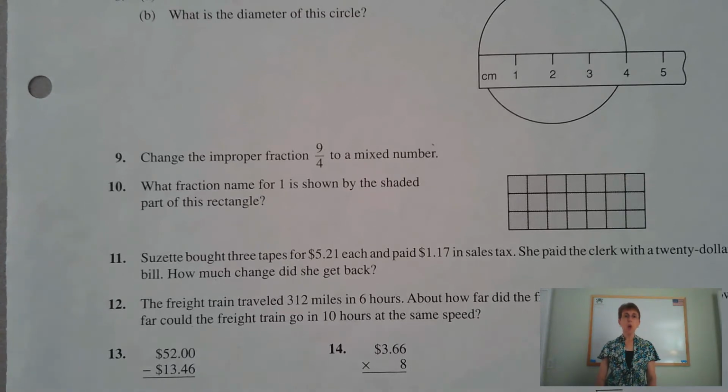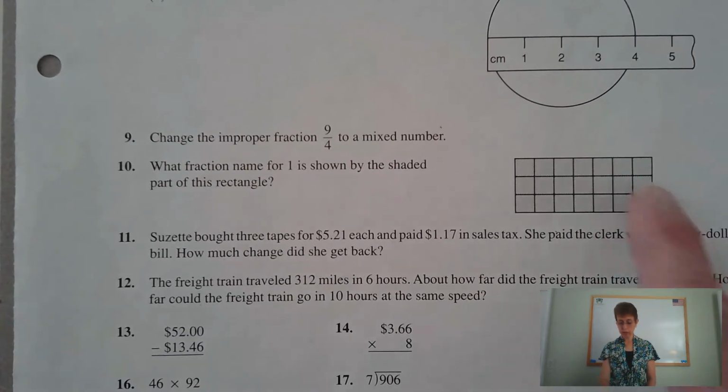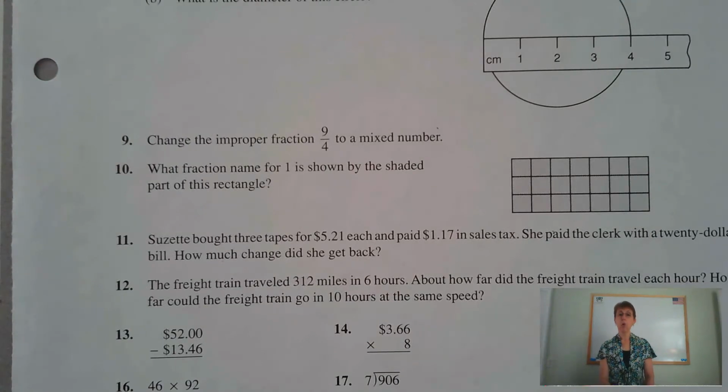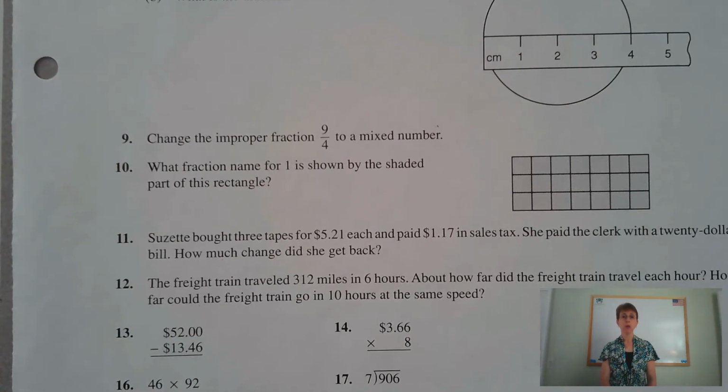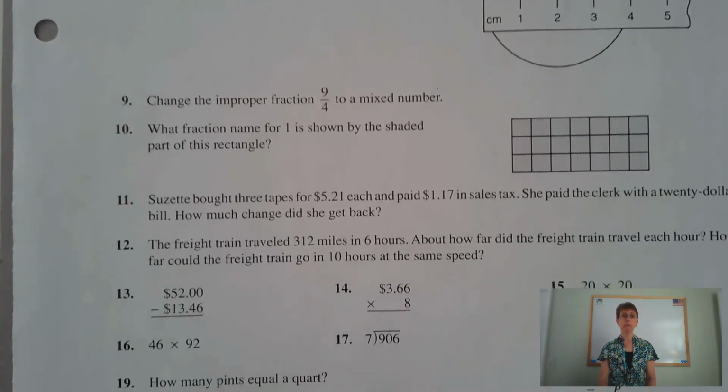Number 10, what fraction named for 1 is shown by the shaded part of this rectangle? So you're looking at this rectangle and you're looking for a fraction that names 1, a fraction that is equal to 1 whole, because you can see that the whole rectangle is shaded in.